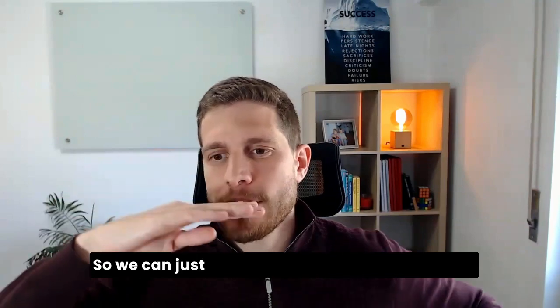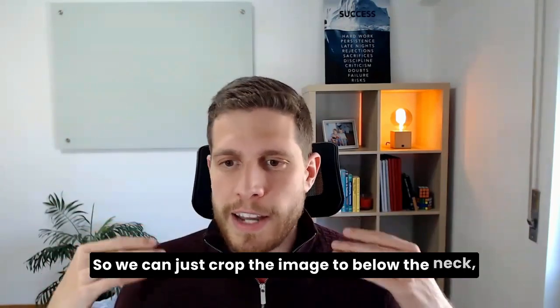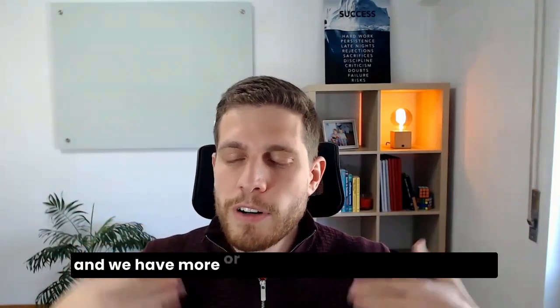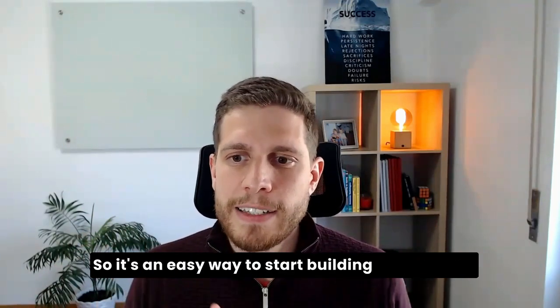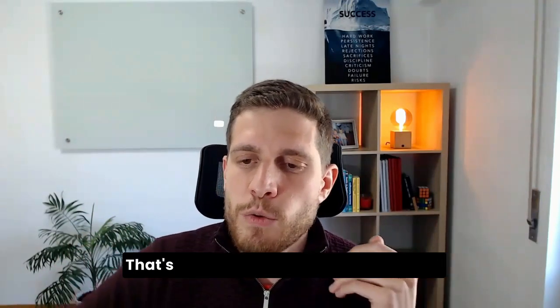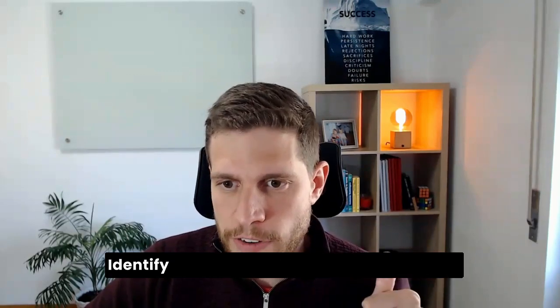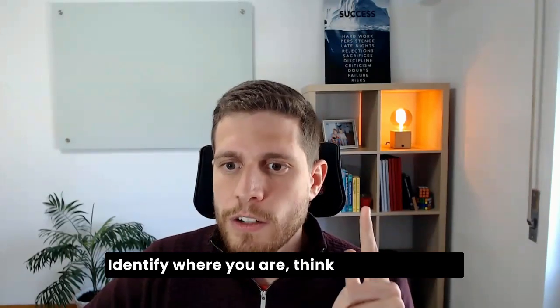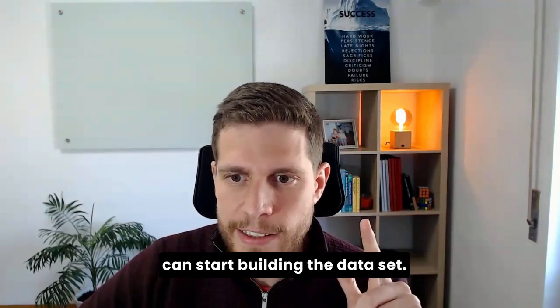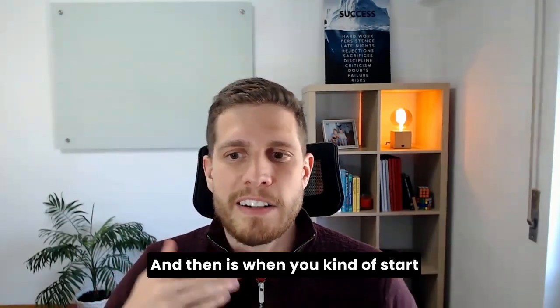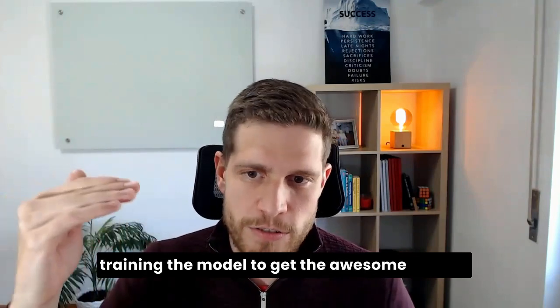So we can just crop the image to below the neck, and we have more or less where the sweaters can be. So it's an easy way to start building the data set. That's one of the most important things. Identify where you are, think of something that gives you value straight away, and you can start building the data set. And then is when you can start training the model to get the awesome results.